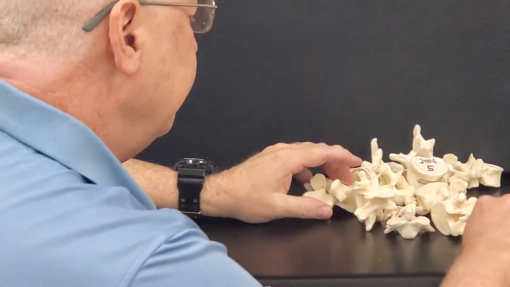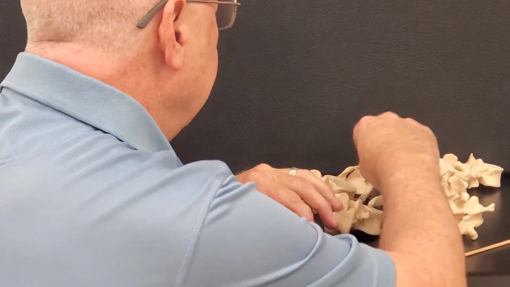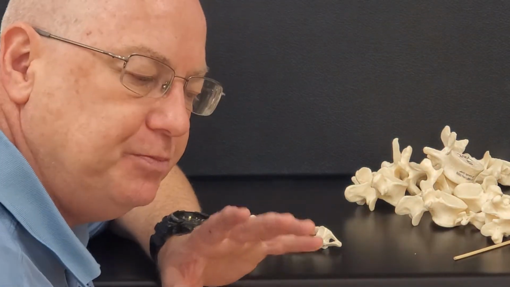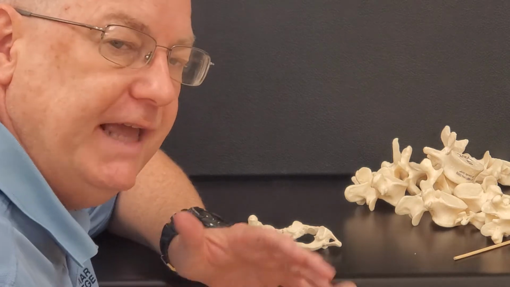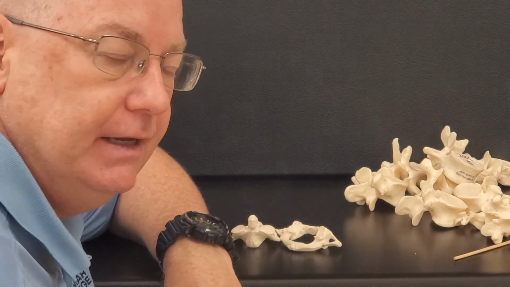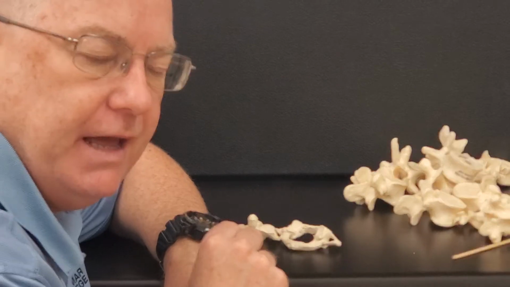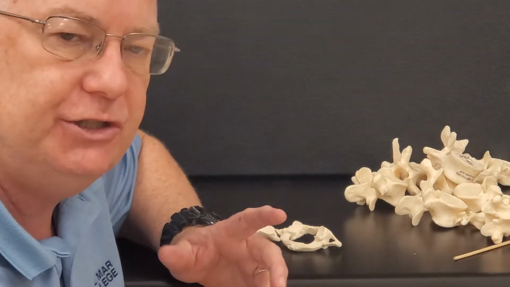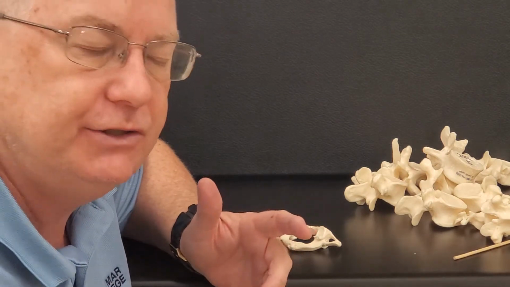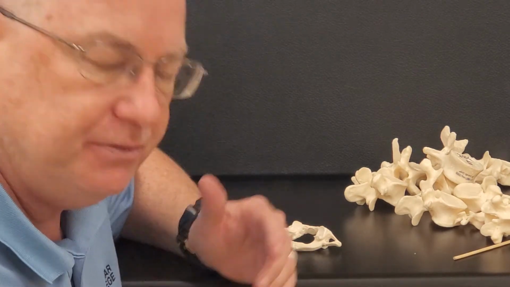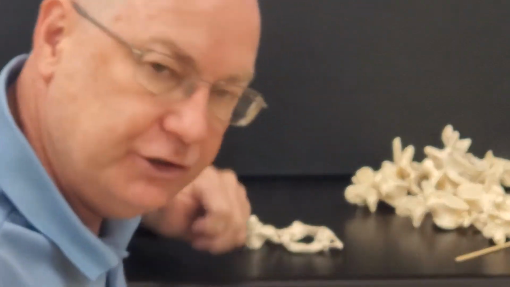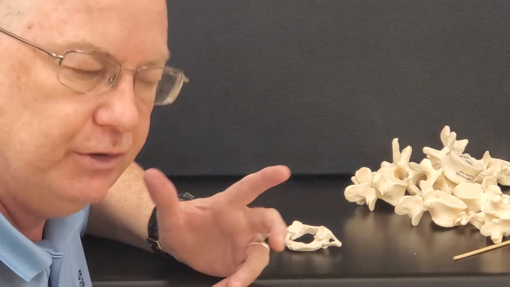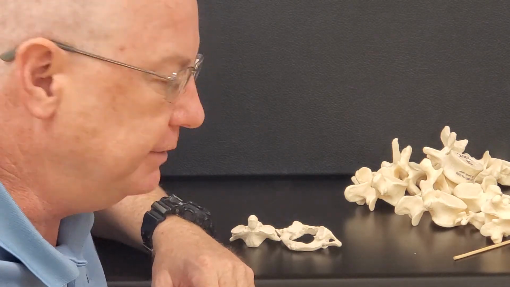Now, one of the things that I didn't show you in the other video, or maybe I did, was that the first two cervical vertebrae each get a special name. They're called the atlas and the axis. And I can tell if I have them in my hand or not by looking for certain features. In Greek mythology, Atlas was a guy who angered the gods, and so the gods punished him by making him bear the weight of the world on his shoulders. And so there's always pictures of Atlas holding the earth on his shoulders, which would be exhausting if you had to do that for eternity.